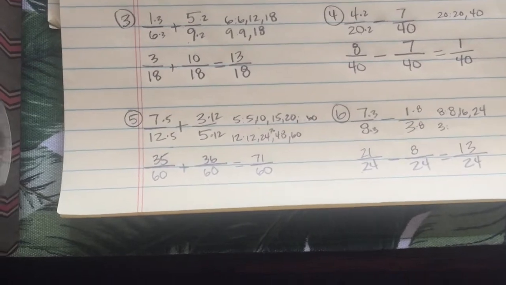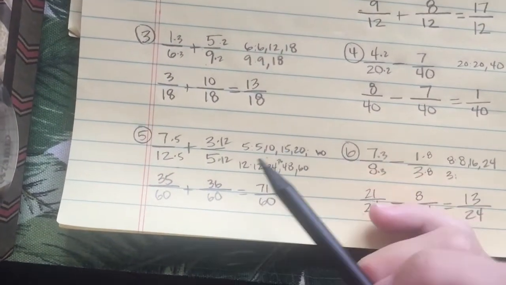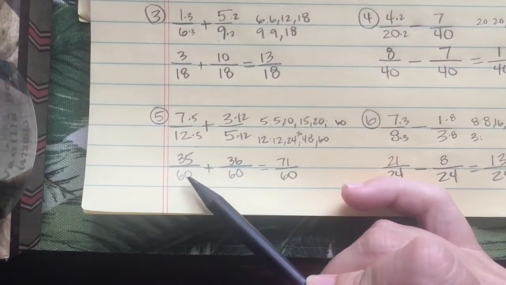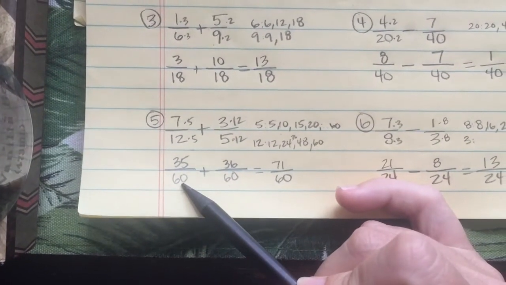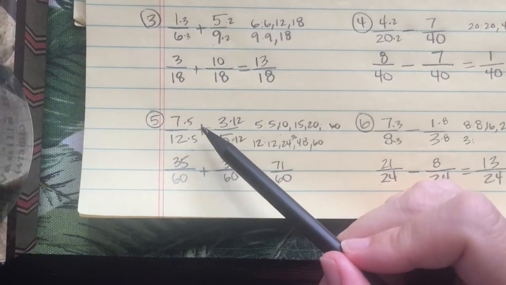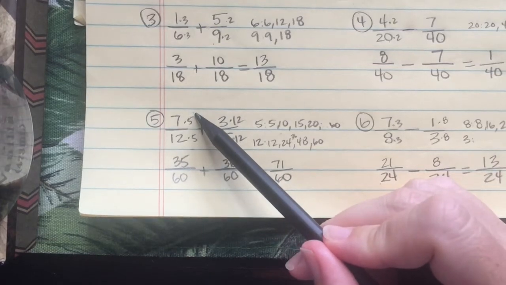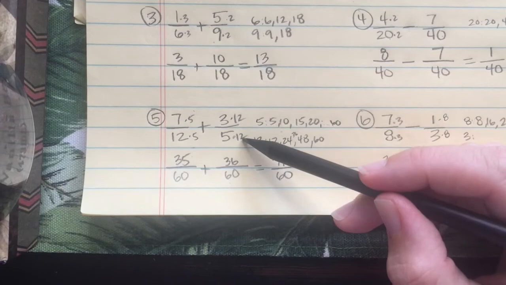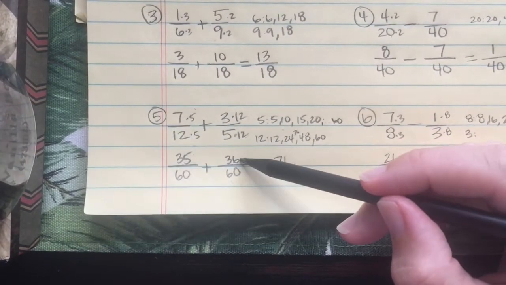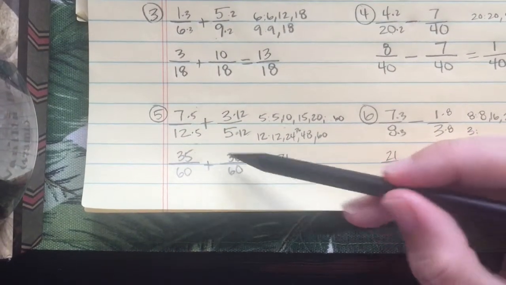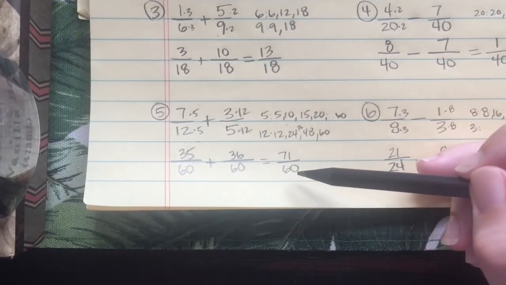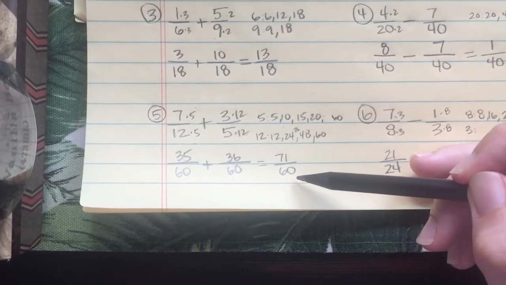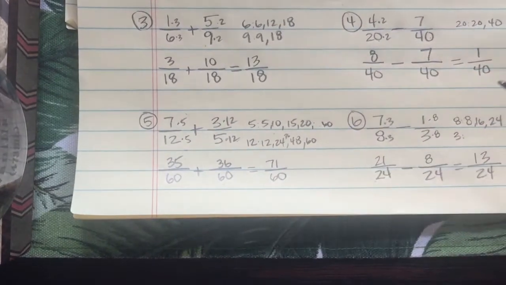All right, so here are your answers for 5 and 6. For this one, the common denominator worked out to be 60. So we multiplied 12 by 5, so multiplied 7 by 5. That's 35. Multiplied 5 by 12, so multiplied 3 by 12. That's 36. And then we add those numbers together and we get 71/60. Again, another improper fraction. We'll talk about those later.